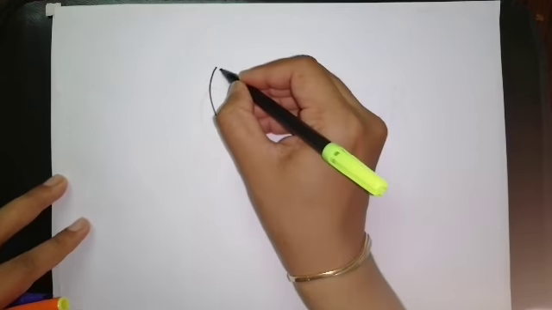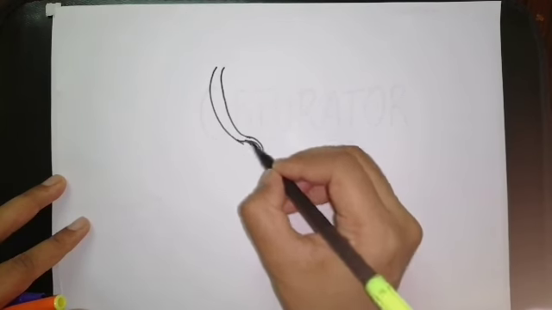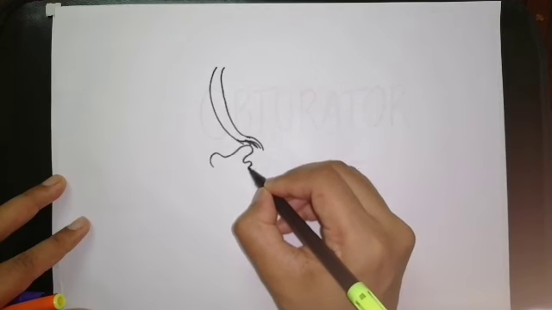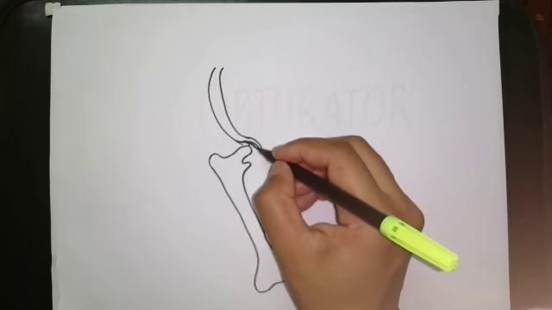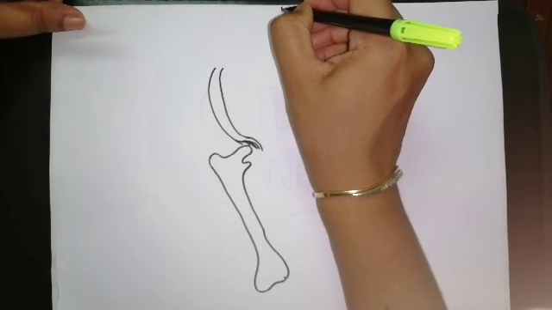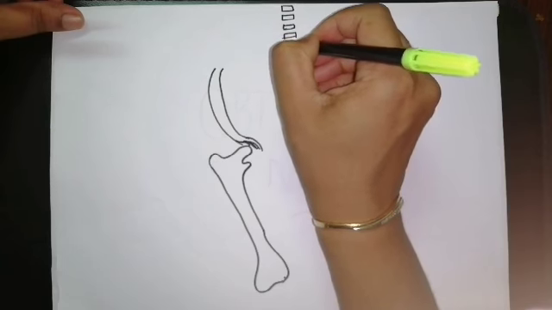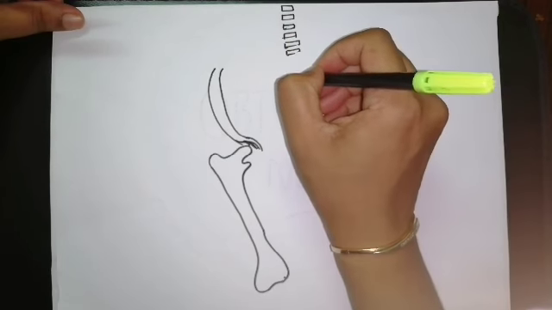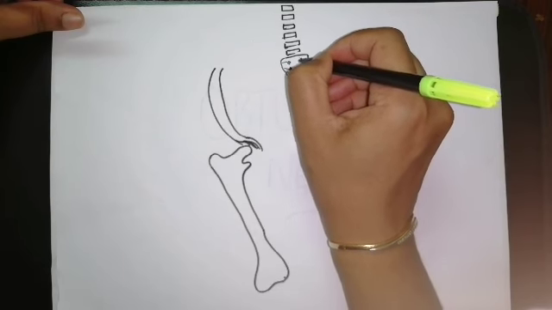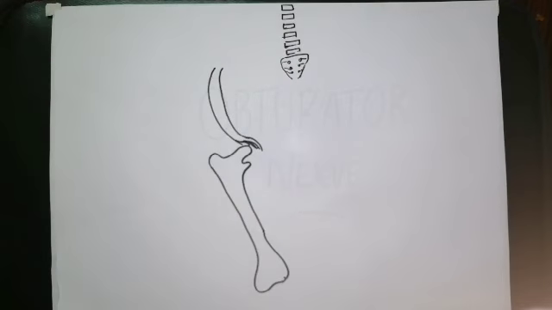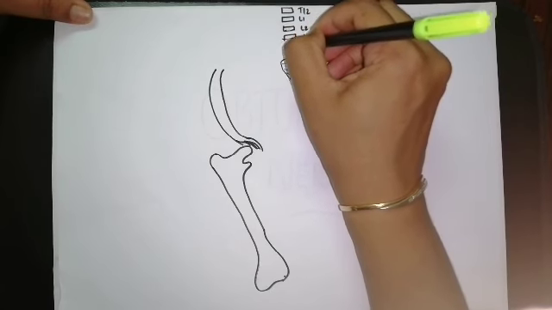This is the iliac crest. Now this is L1, L2, L3, L4, L5.